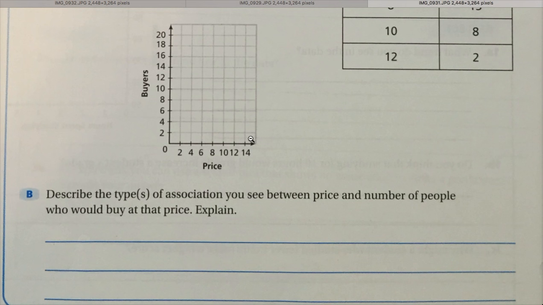Describe the type of association you see between price and number of people who would buy at that price. Explain. You're going to go ahead and do this part on your own. So take a look at the graph that we made and decide what type of association. Is it positive? Is it negative? And then we want you to describe it. So you would use some sort of sentence. You can't just say decreasing or increasing. You'd have to say the higher the price, the more people purchased, or the lower the price, the more people purchased. The higher the price, less people purchased. So tell me if it's positive or negative, and then describe what's happening.